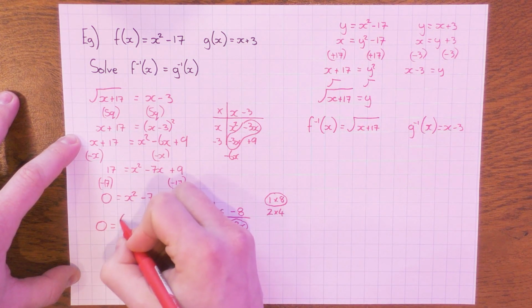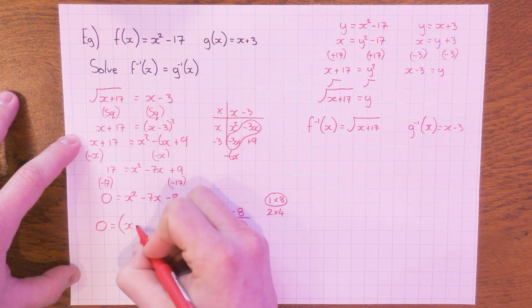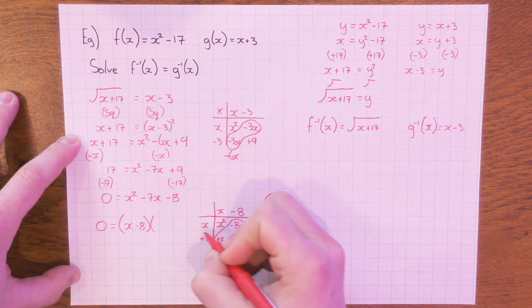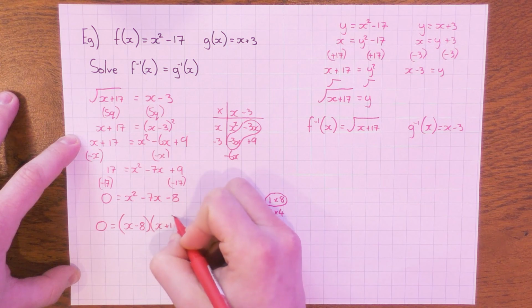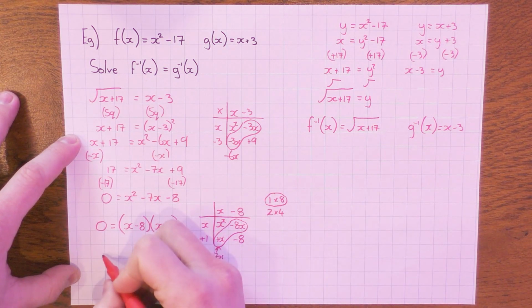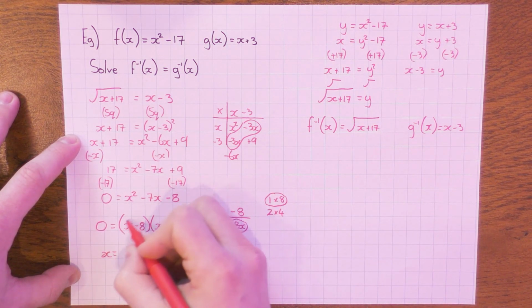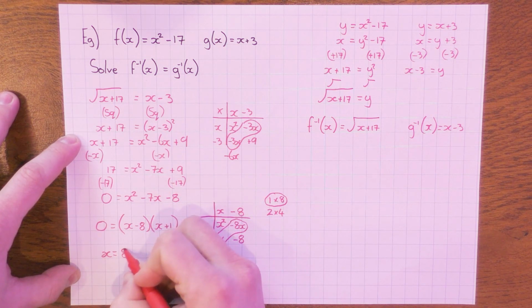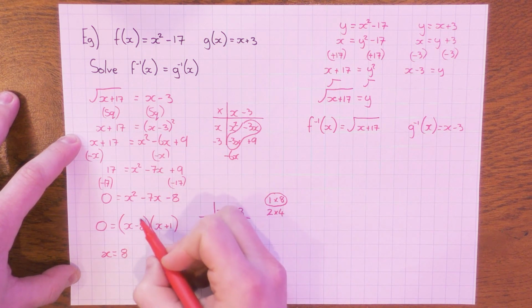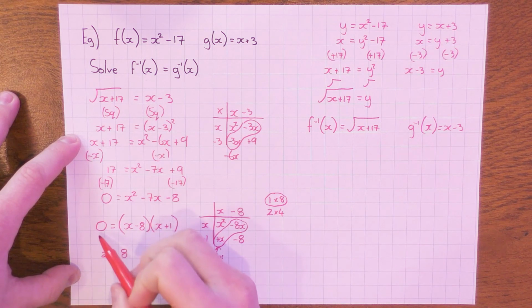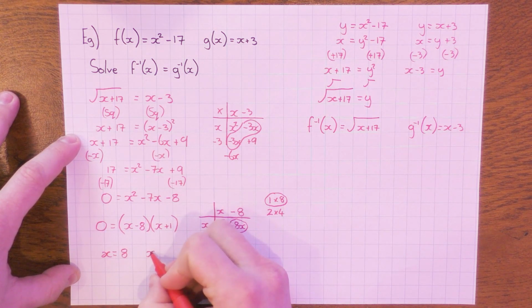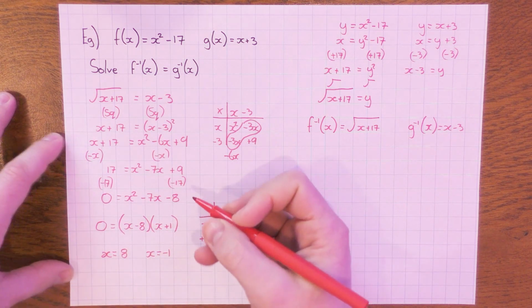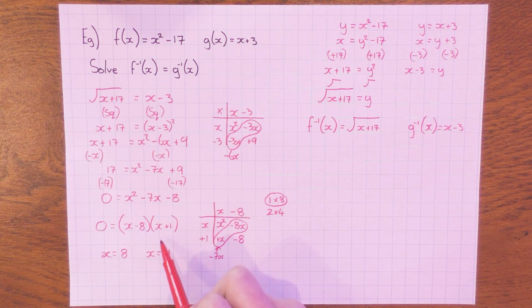So, putting it all back in, we'll have x minus 8 in one bracket, x plus 1 in the other. And then what are my solutions? Well, just as we've done before, what value of x will make this bracket 0? 8, because 8 take away 8 is 0, and then 0 times by whatever's in here will give me the answer of 0. So that's one solution, and in this one I'll have to have minus 1, because minus 1 plus 1 is 0, and therefore 0 times by whatever's in here gets me the answer of 0. So I have my two solutions.